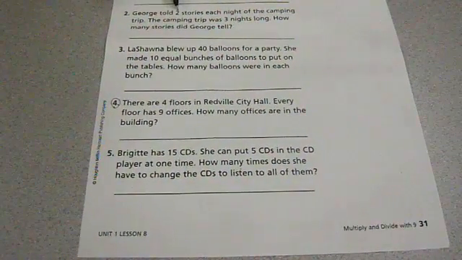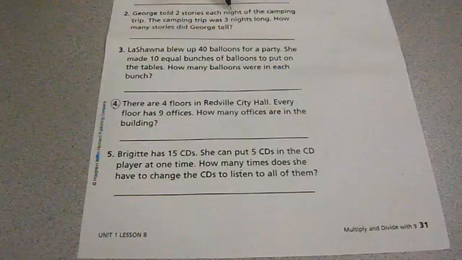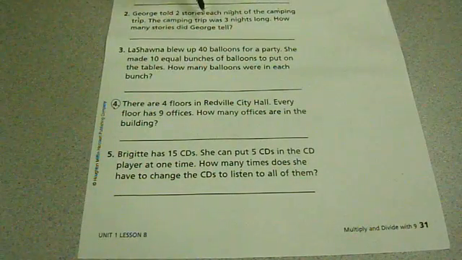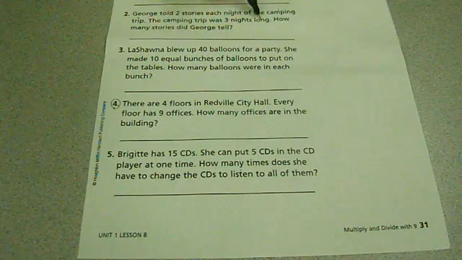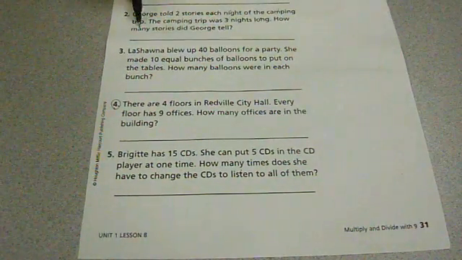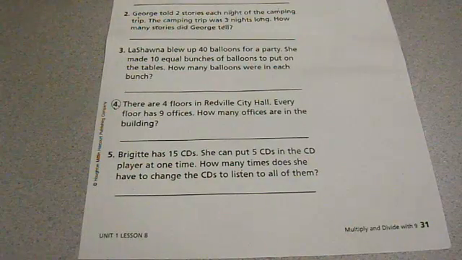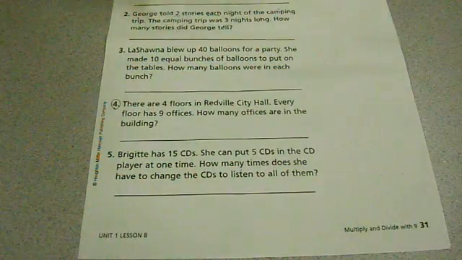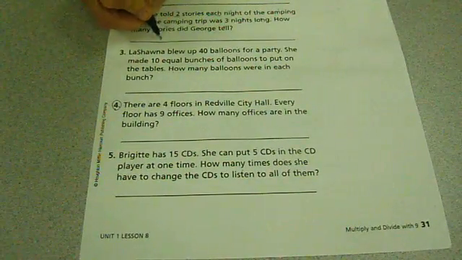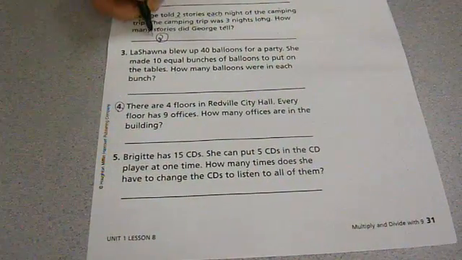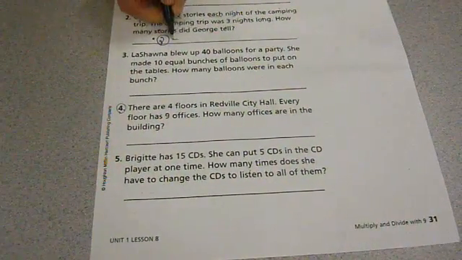George told 2 stories each night of the camping trip. The camping trip was 3 nights long. How many stories did George tell? Well, I know he told 2 stories each night, so I'm going to put my each inside my circle. I know that this is times. I know that this is equals.